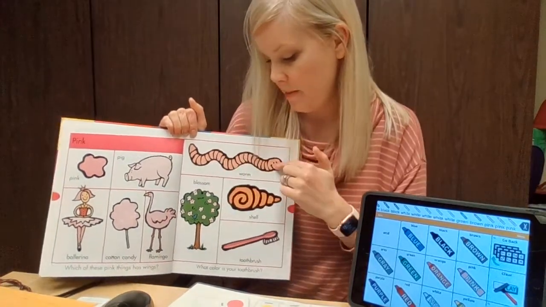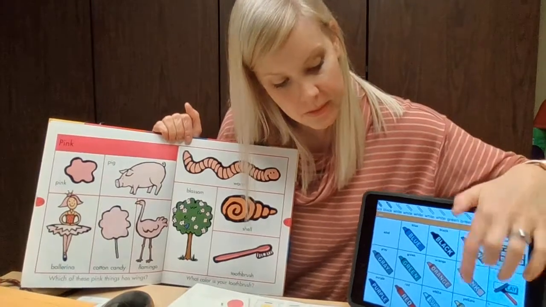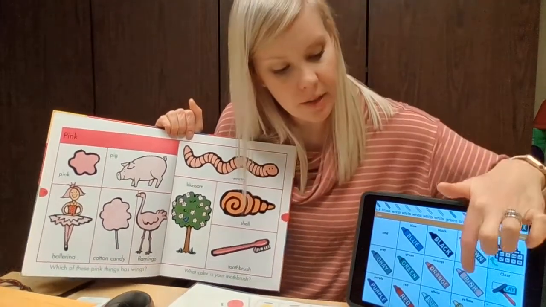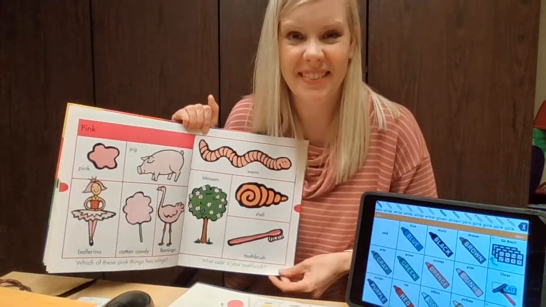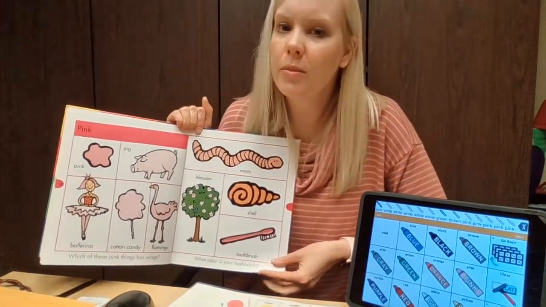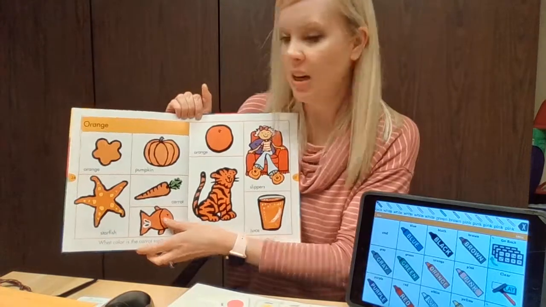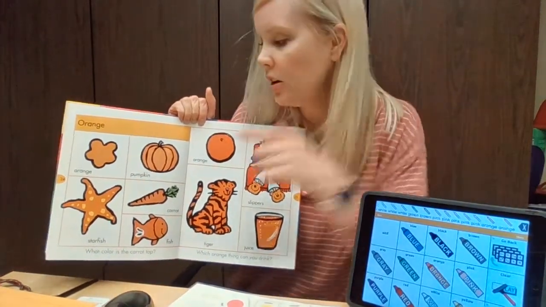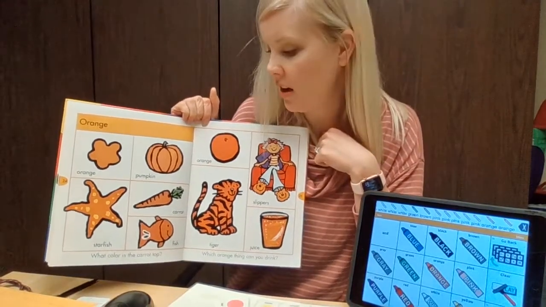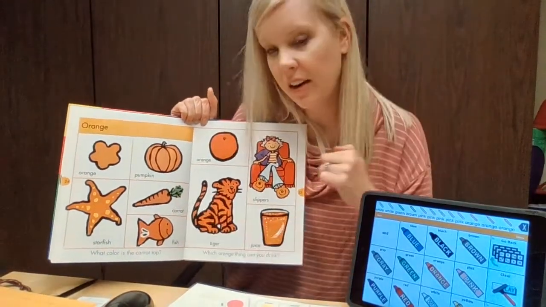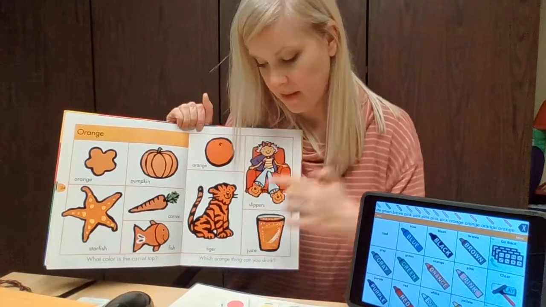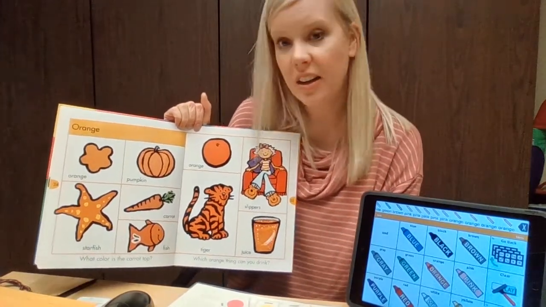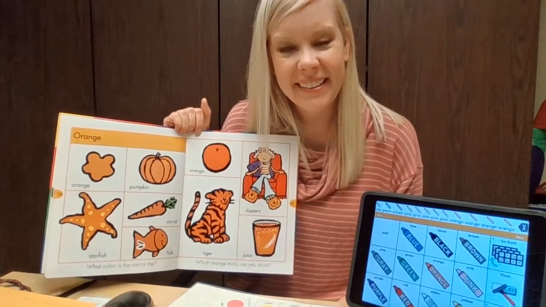Pink worm. Pink. Pink toothbrush. I wonder if you have a pink toothbrush. Pink is so pretty. Let's do one more color. I see orange. There's an orange pumpkin like we'd see in the fall. There's an orange carrot. Orange. And an orange tiger. Very neat, and lots of fun colors that we talked about today.